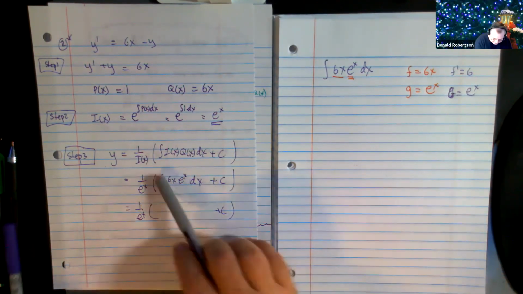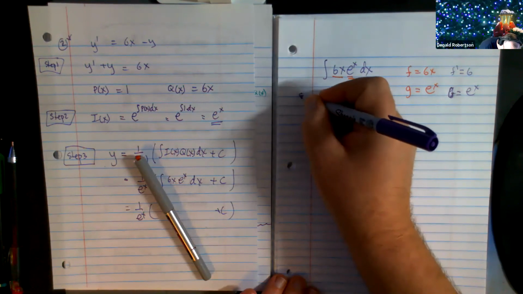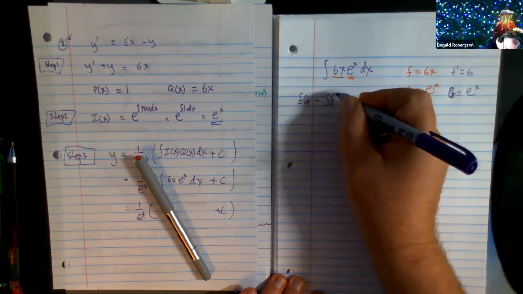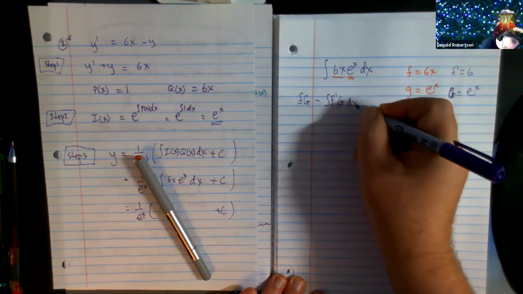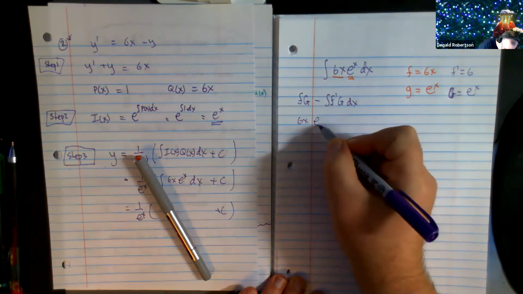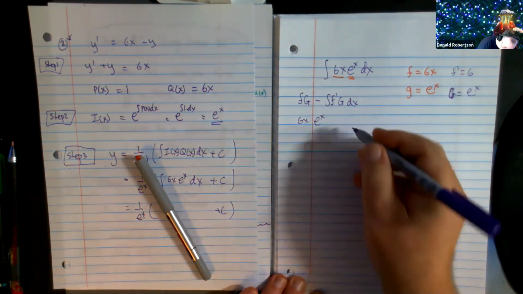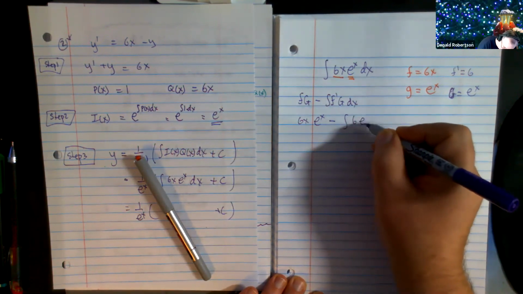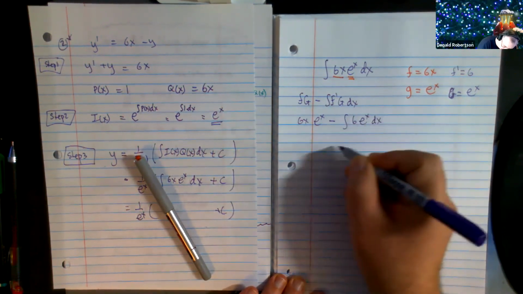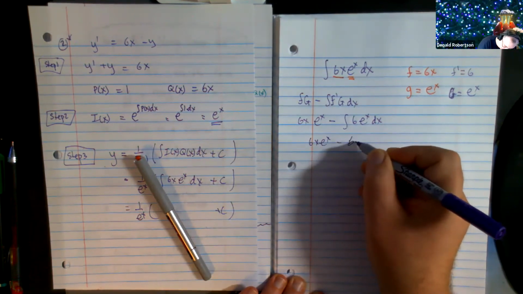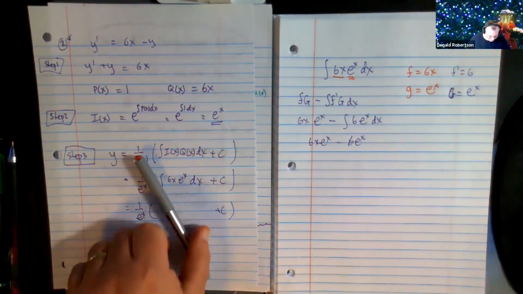So we have integration by parts, which is f of g, take away the integral of f dashed of g. Leave that alone, integrate e to the x, take away, differentiate 6x, integrate e to the x, and we are left with that guy.